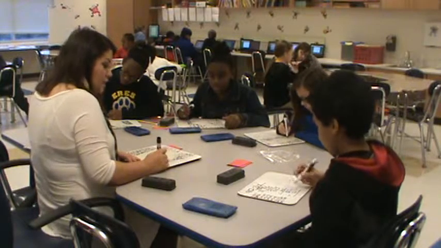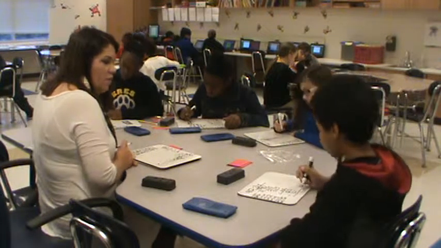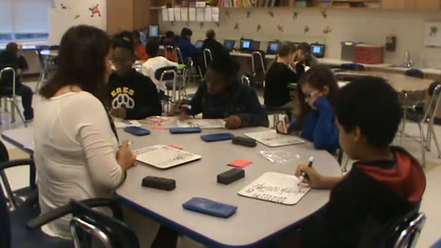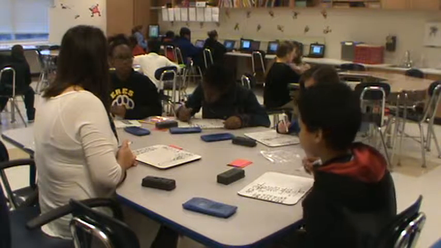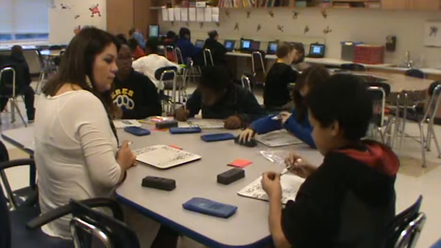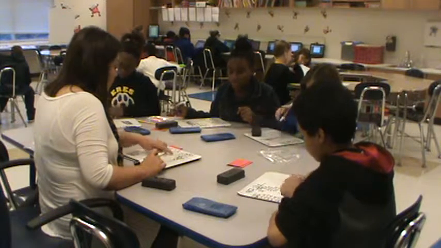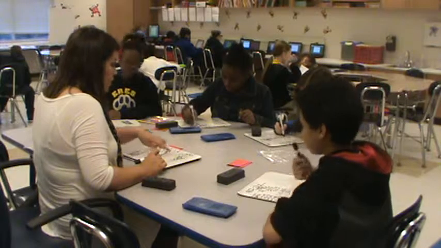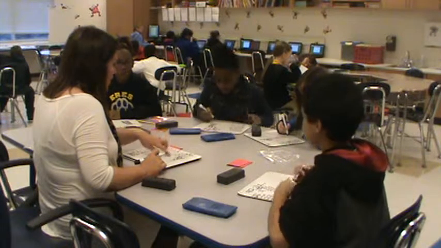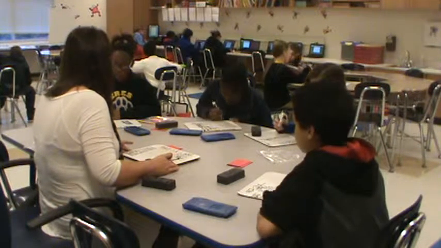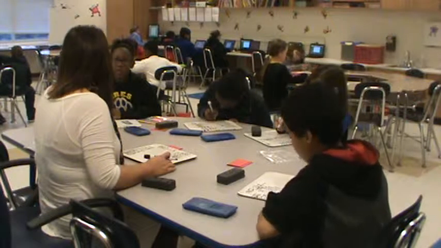Great job. He said this is my remainder. Can you tell me how you know that's your remainder? Because it's smaller than your divisor, okay? Like our other strategies, when we subtract and we get a number smaller than our divisor, we know that's our remainder. Okay? So, tell me the step you did right here.